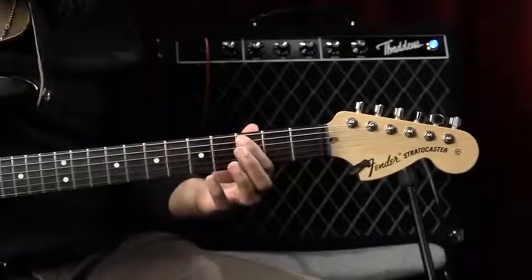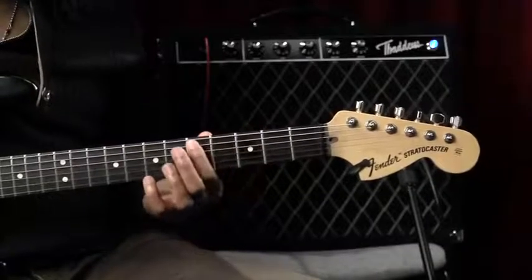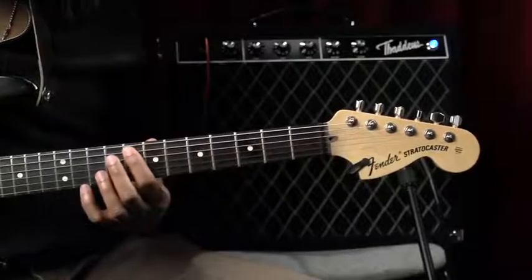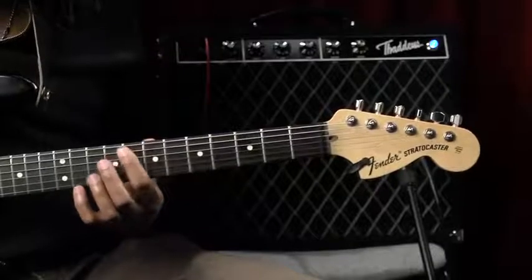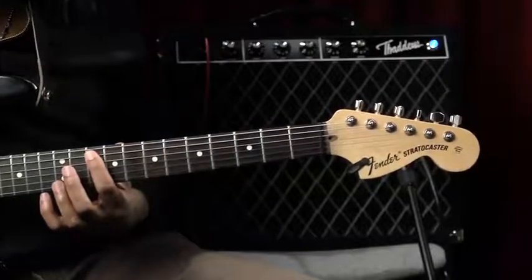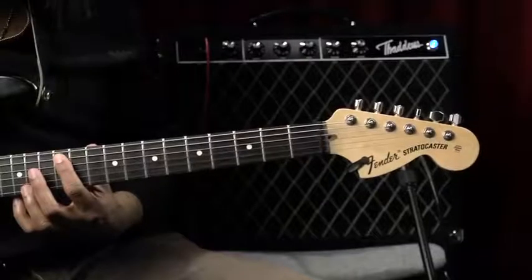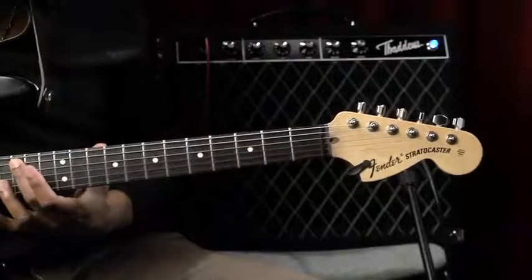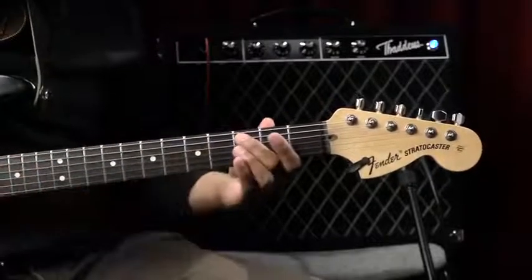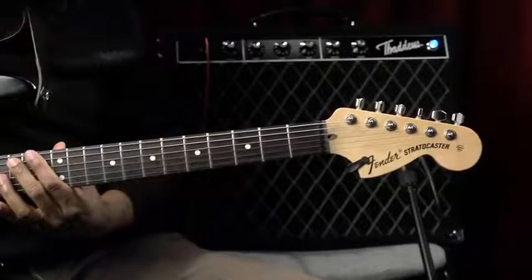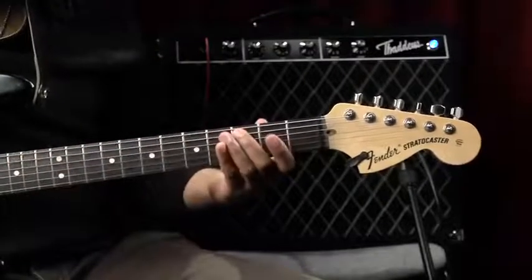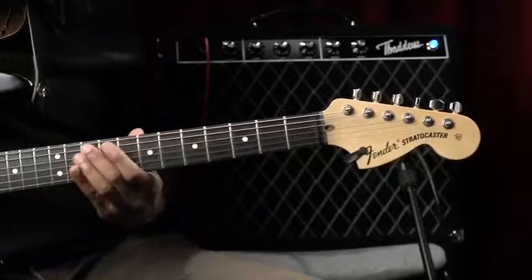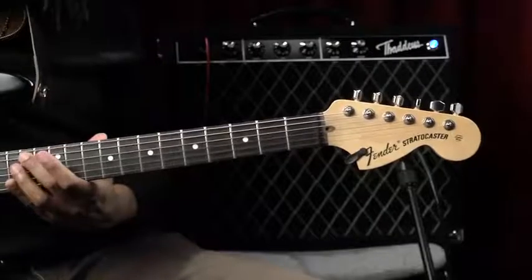C, whole step to D, whole step to E, a half step to F, whole step to G, whole step to A, whole step to B, and then a half step to get back to C, which is an octave higher than the one on which we started. One more time. C, D, E, F, G, A, B, C.